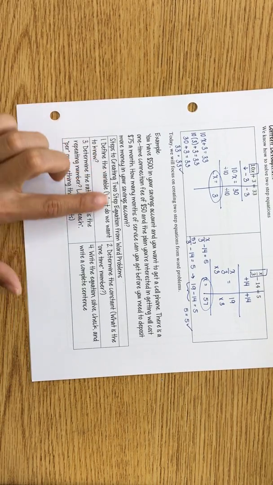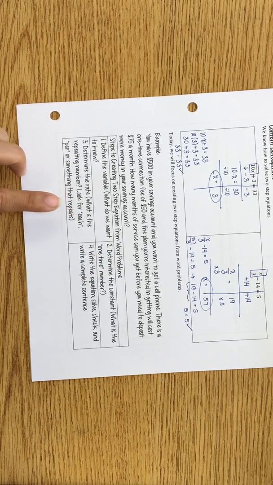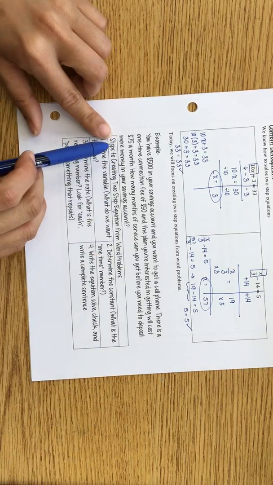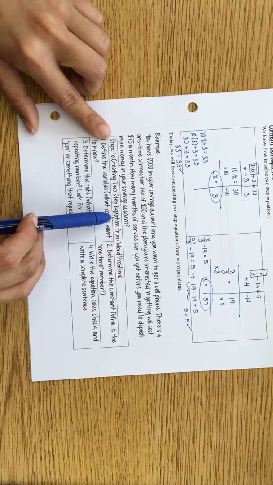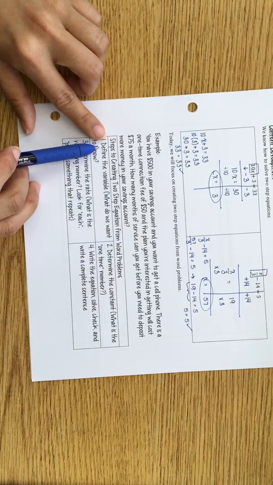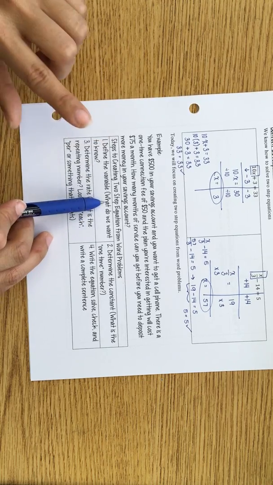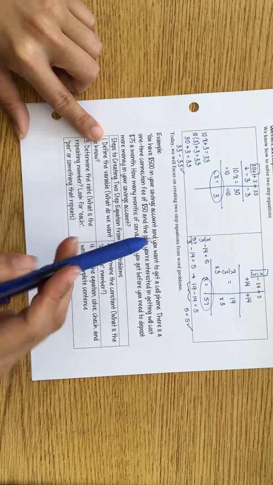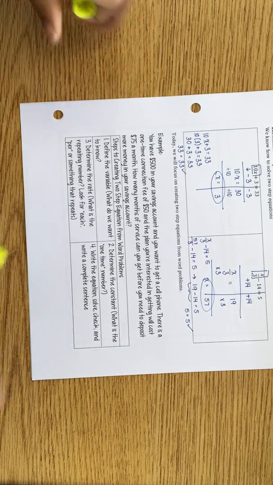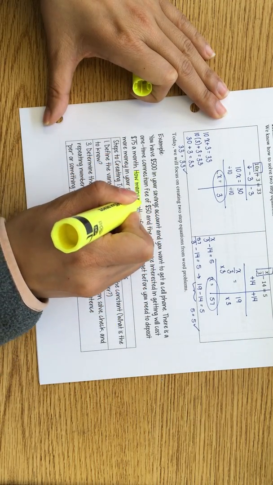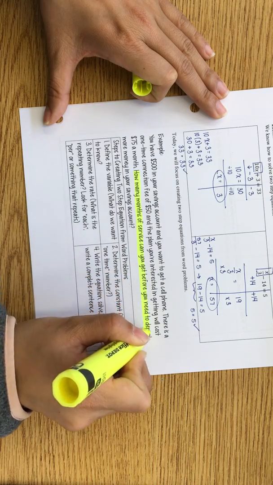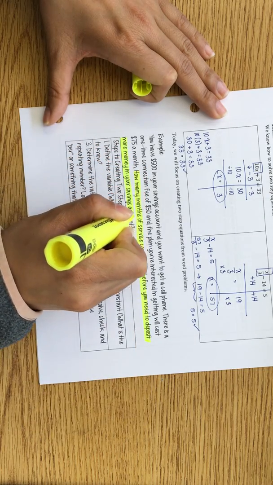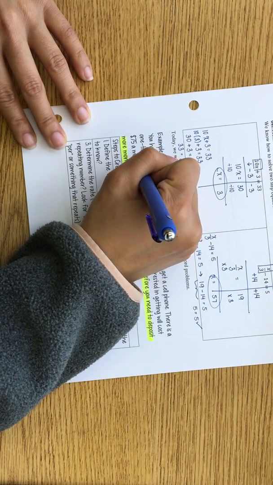Right now, I know there's a lot of information and you don't know where to start. But what we're going to do is that you're always going to have a table like this for every single word problem that you do. So these are the steps to creating two-step equations from word problems. Number one is to define the variable, which means what do we want to know? Usually the very last sentence of your question is what you're trying to find out. So I am going to highlight this right here. All right, so that's usually number one because that tells us what we're trying to find out.